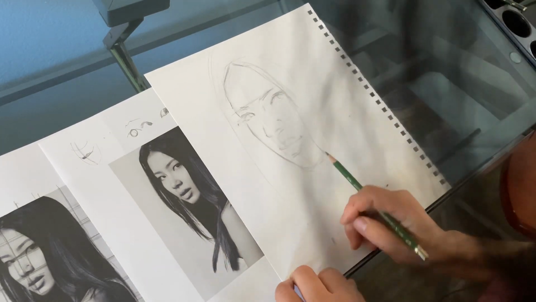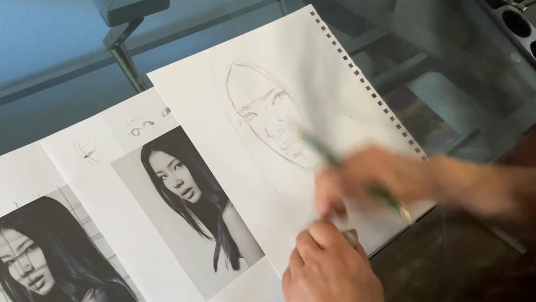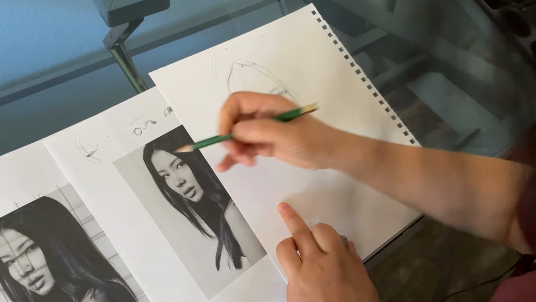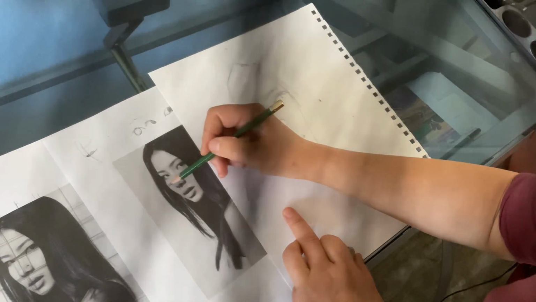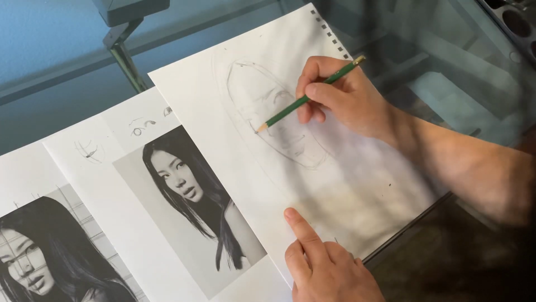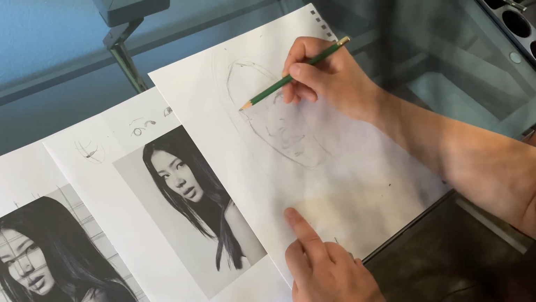Okay, I feel like the two eyes are a little far apart. Okay, I'm making this, because her cheek is further than here. See, that's not right. I made this further than the cheek. So I'm making some changes here.